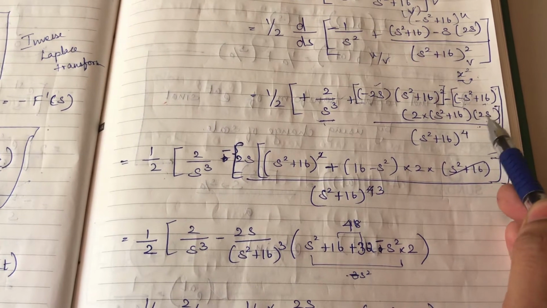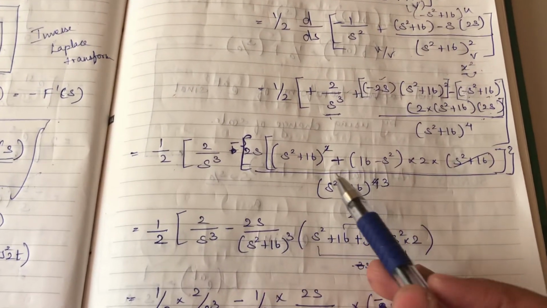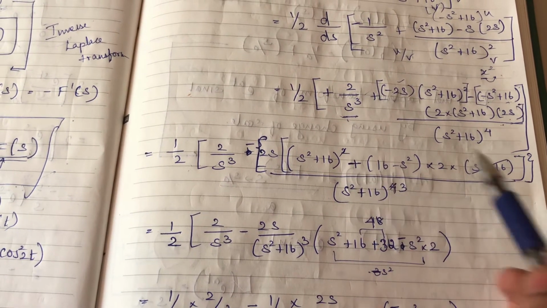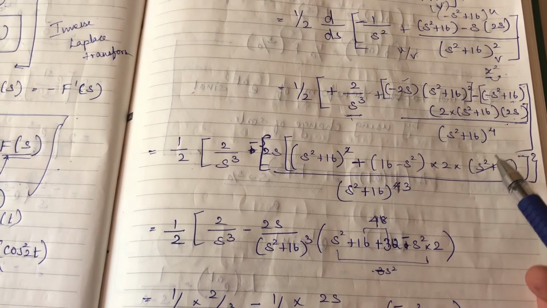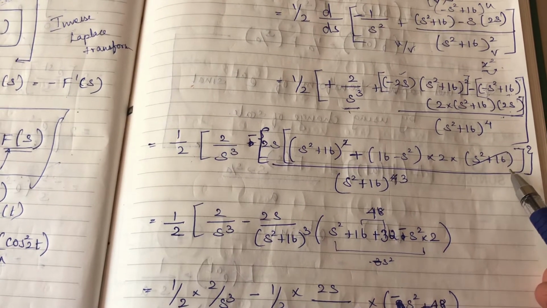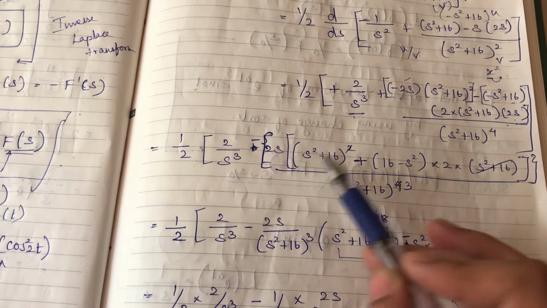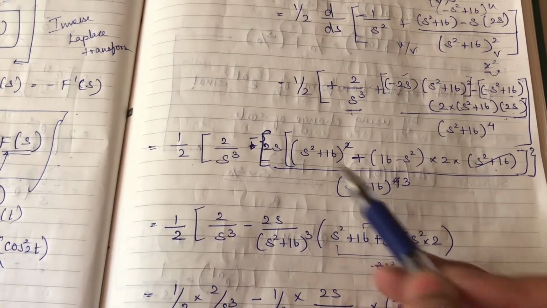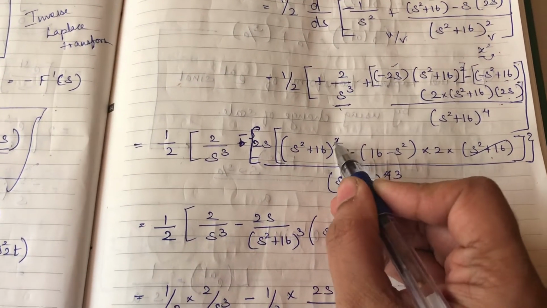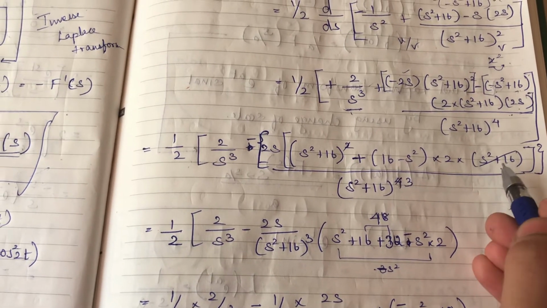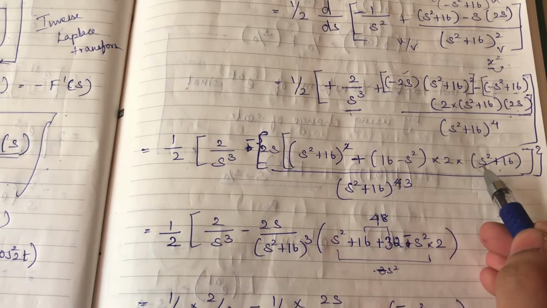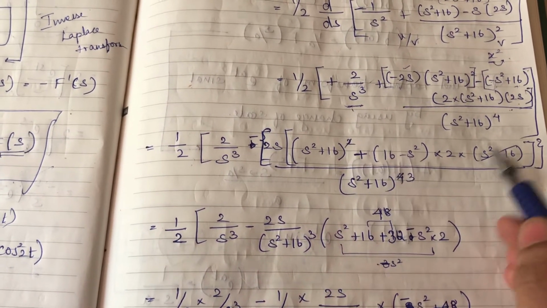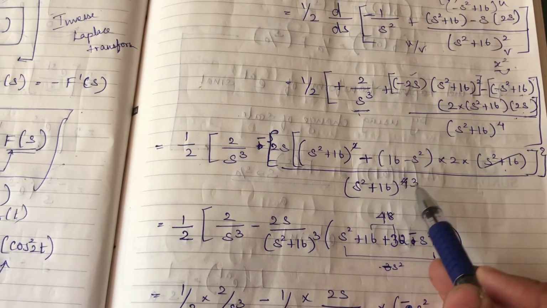Okay, so I just took 2s as common here and you can see here these 2 terms, it's square and this one is like 1 plus 6. Okay, so if I took this term as outside means it will get cancelled, right? So here is square and here is 1. So I'm just taking only one term like s square plus 16 as outside means this will become 1 and this will get cancelled and here 4 will become cube.